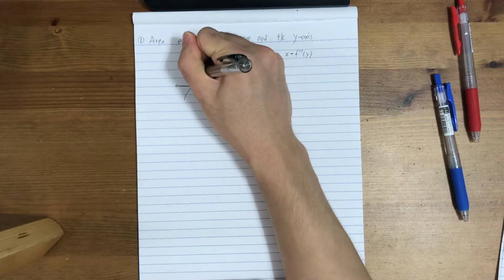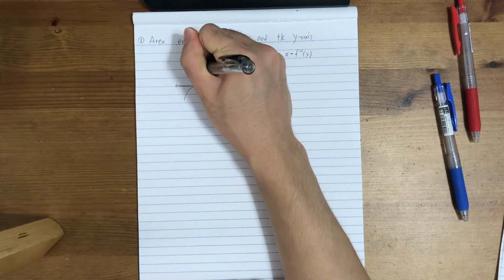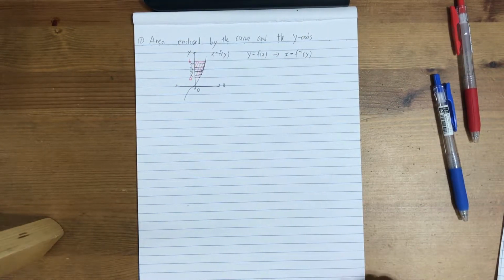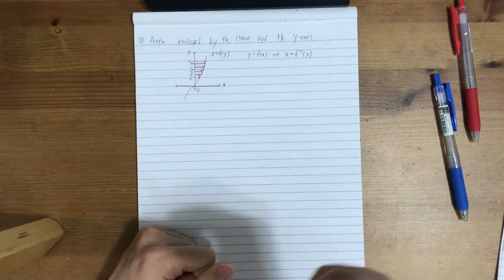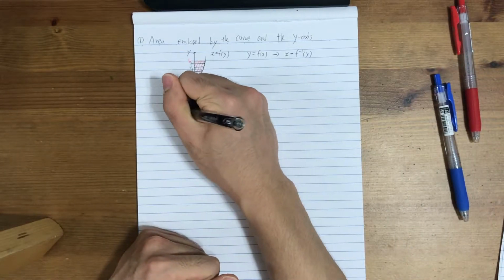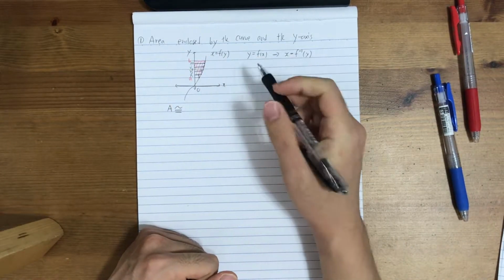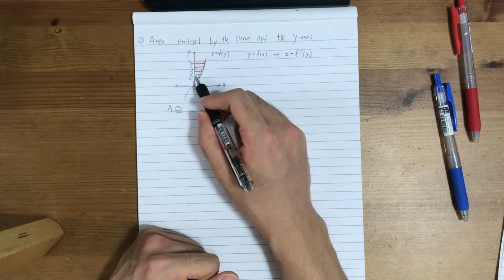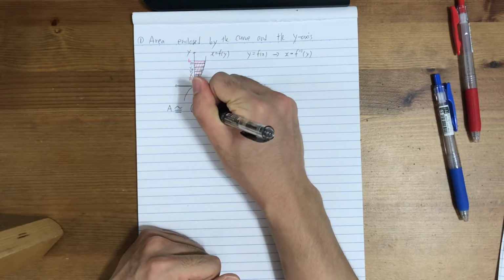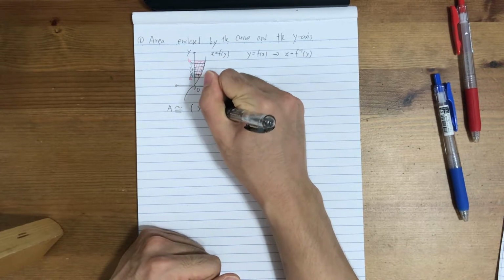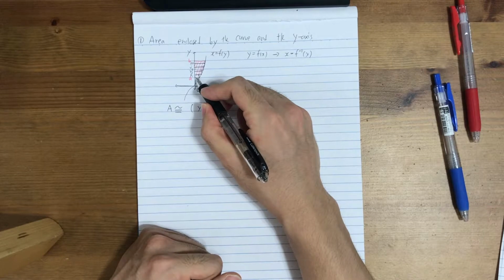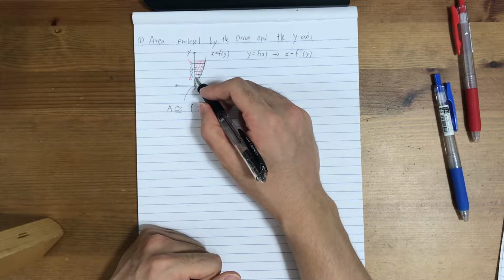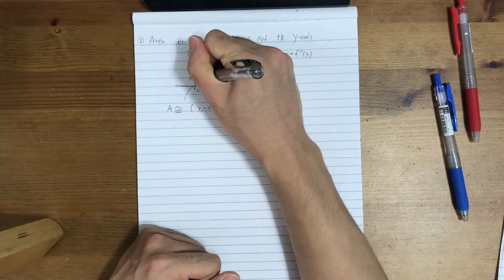So let's call these y1, y2, y3, and until yn, let's say. Then, as we did, in order to estimate the area, first we find the width of the rectangle, and then in order to find the area of this rectangle, we have the width and we also need the length, right? But what is this length?